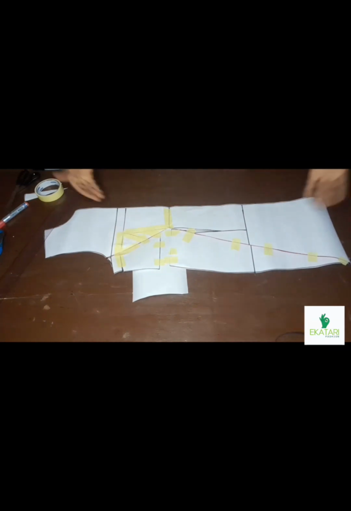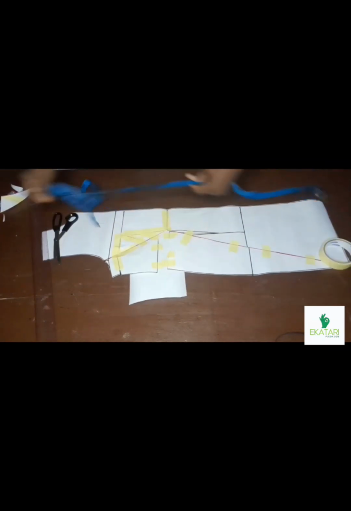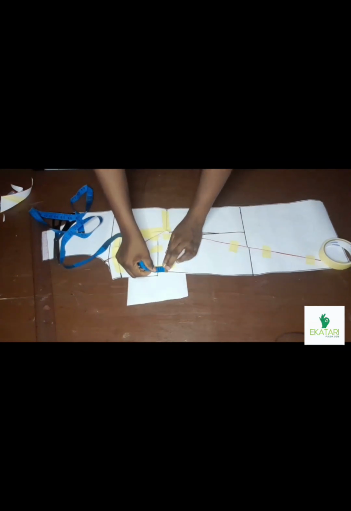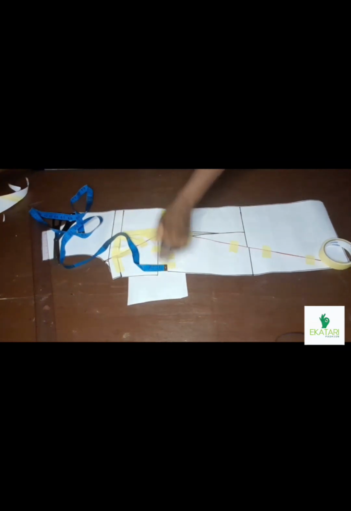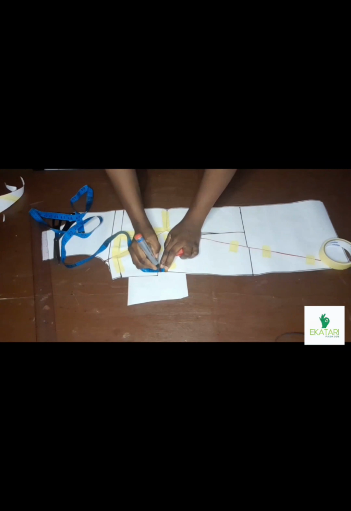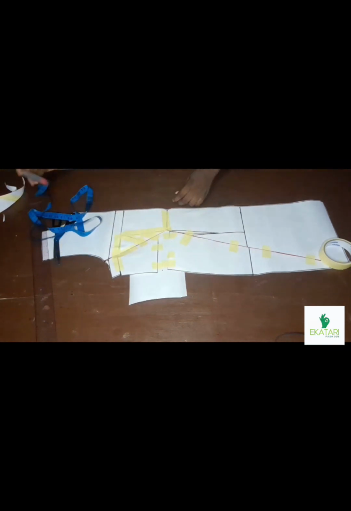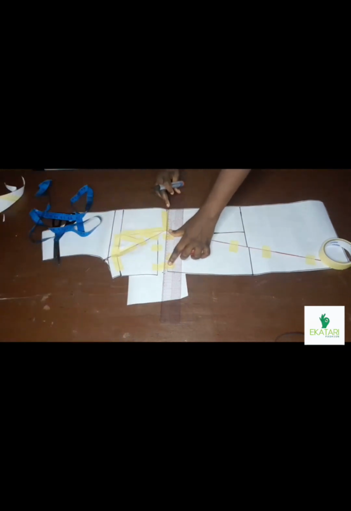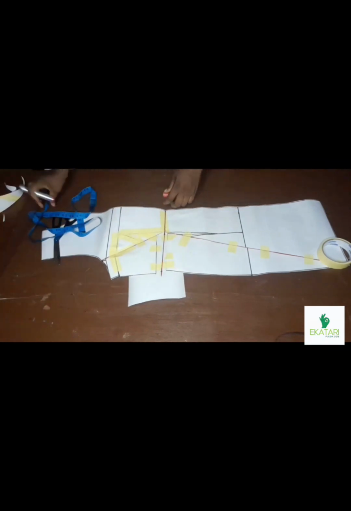So I would try to get my waistline. To do this, the middle point, that midpoint of that space, I'll just mark it and I will draw a line to join the waistline. Remember, we took out the waistline, so you can see from the waistline on the side, I'll just draw. So this is our new waistline.